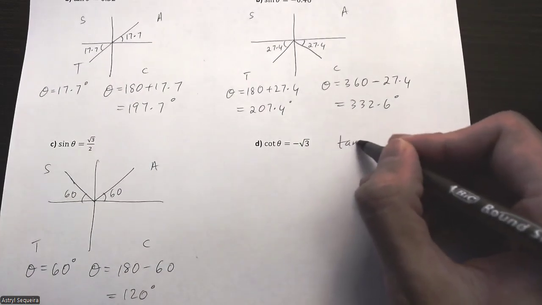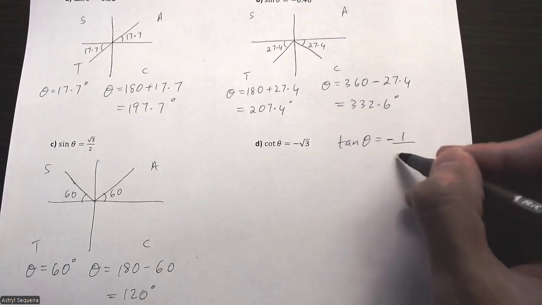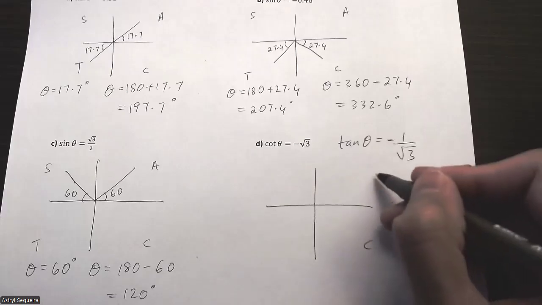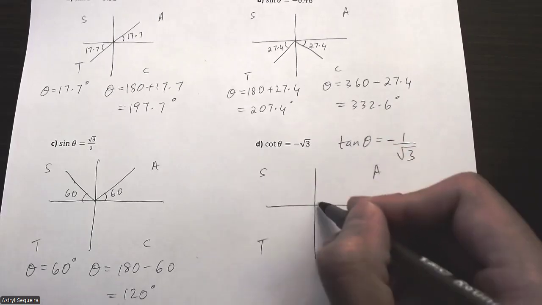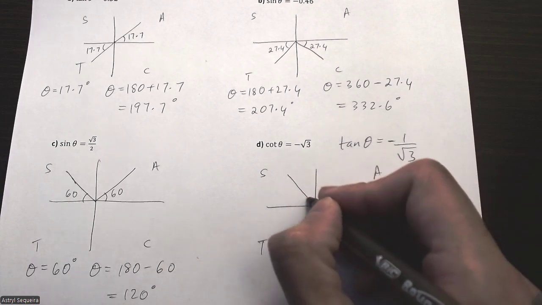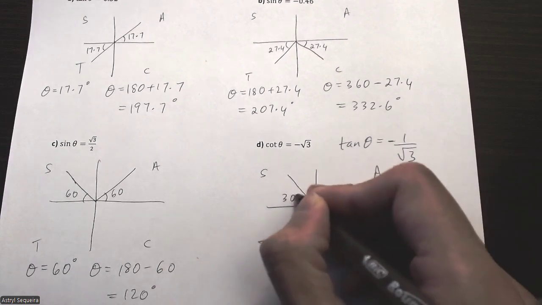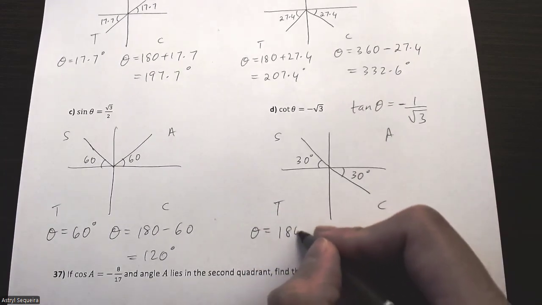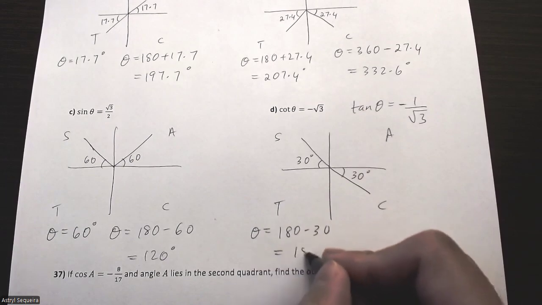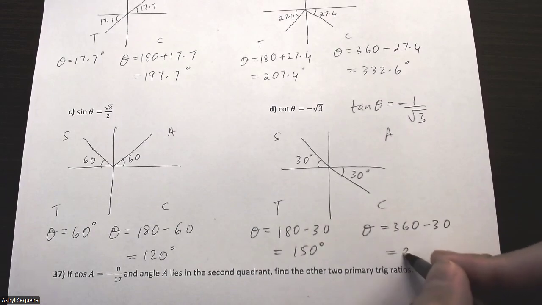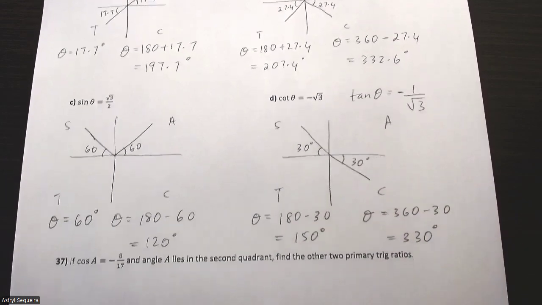Fourth one here, I'll start by converting this to tan theta equals -1 over √3, and then I'll solve it. Then I'll do my CAST rule. Tan is negative in the second and fourth quadrant. I'll do the tan inverse of 1 over √3 or use my special triangle. Find the acute angle, which is 30 degrees. And then my two solutions for the principal angle here are 180 minus 30, which is 150 degrees, or 360 minus 30, which is 330 degrees.